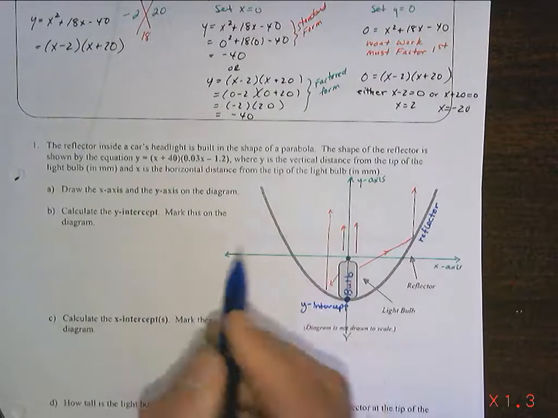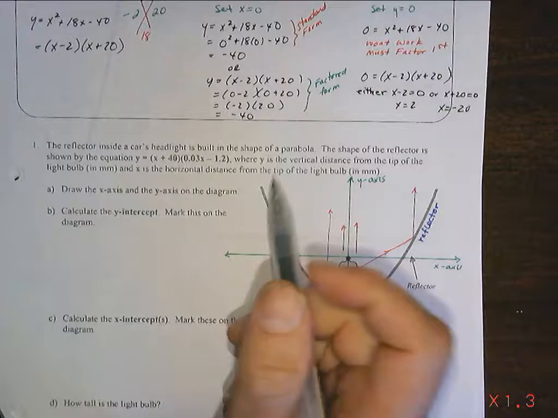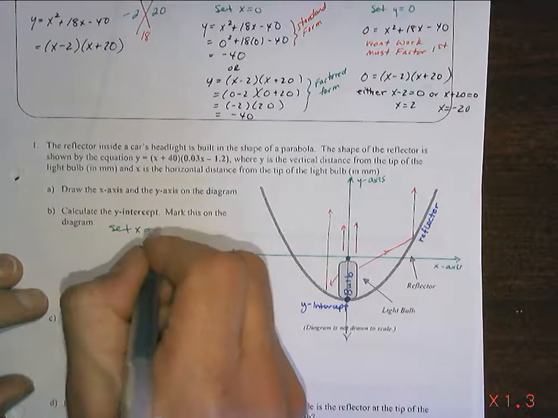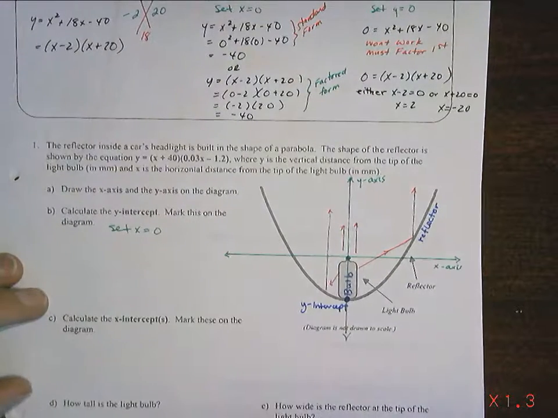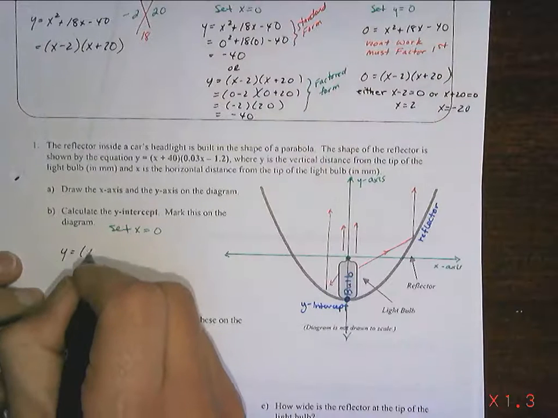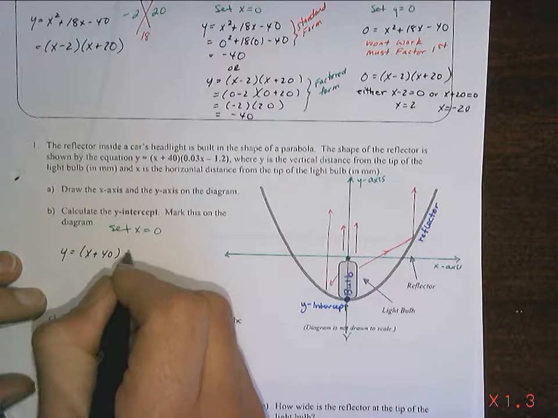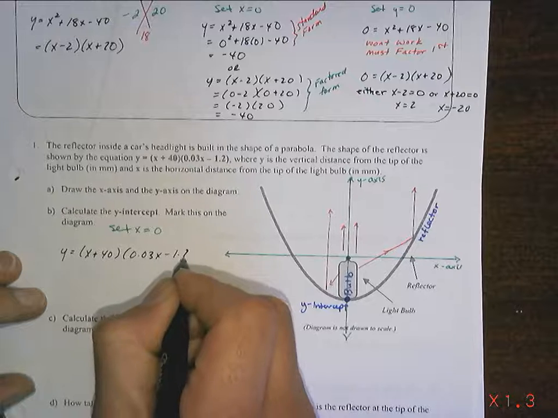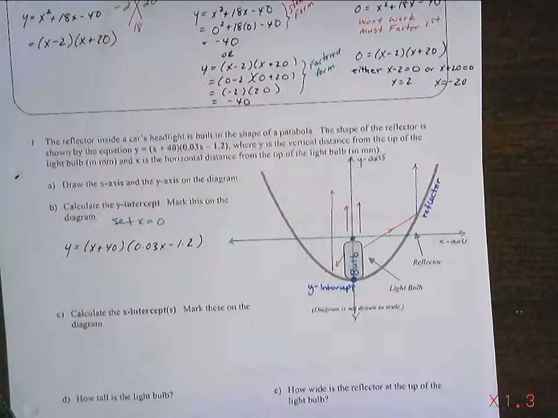So, calculate it. To be able to calculate it, I'm going to set x equal to 0. I'm going to take the information that they gave me about this reflector, which is y equals (x plus 40)(0.03x minus 1.2). And I'm going to set x equal to 0.